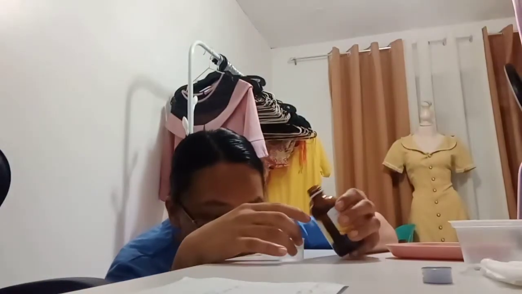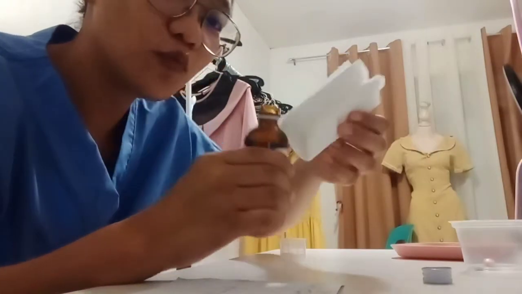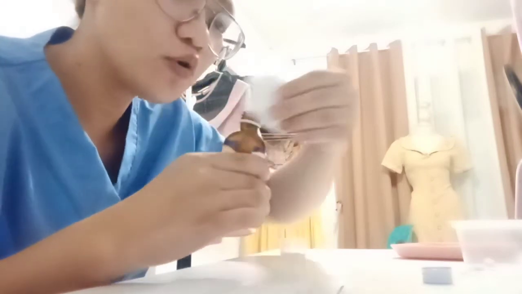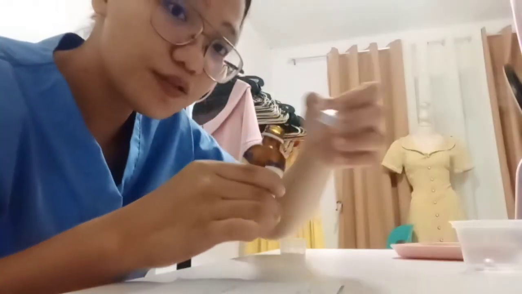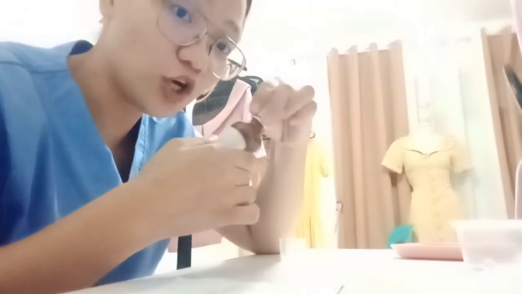So we will get 5 ml. So, before capping, wipe the lip of the bottle with a paper towel. This will remove any sticking of the medication.